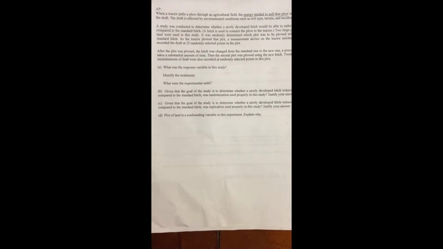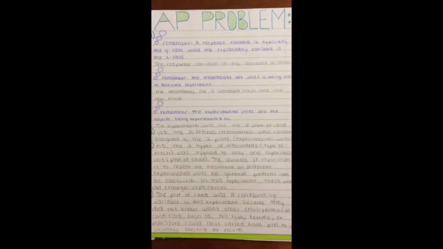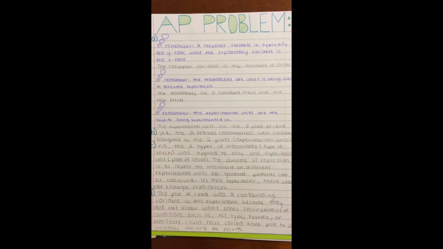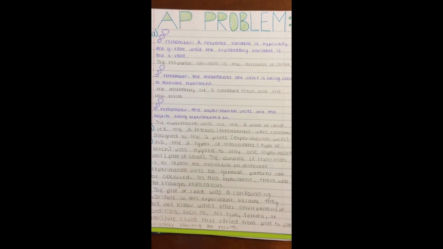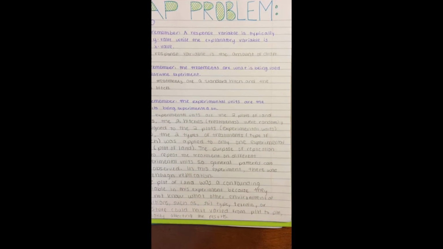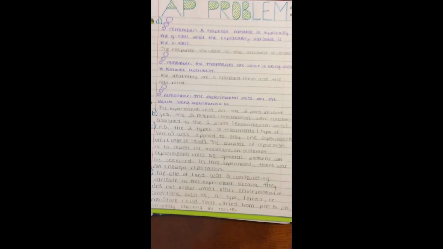So A is asking what the response variable is in the study, to identify the treatments, and what the experimental units would be. Remember that a response variable is typically the y value, whereas the explanatory variable is typically the x variable. So the response variable in this situation is the amount of draft, or the amount of energy that you need to pull the plow.